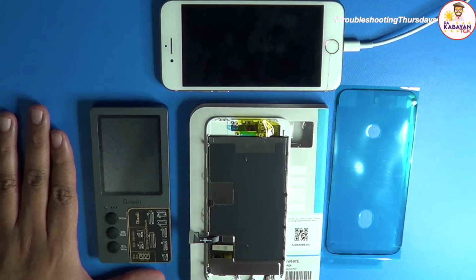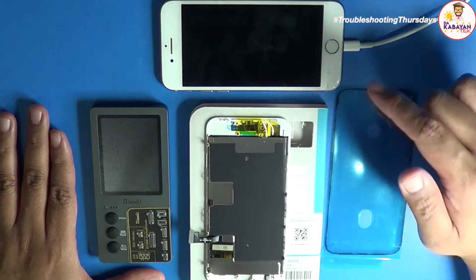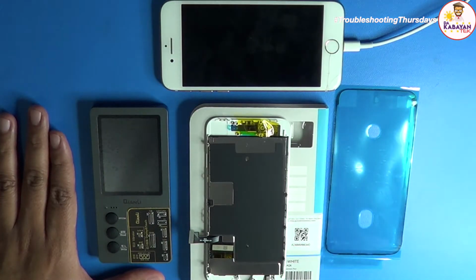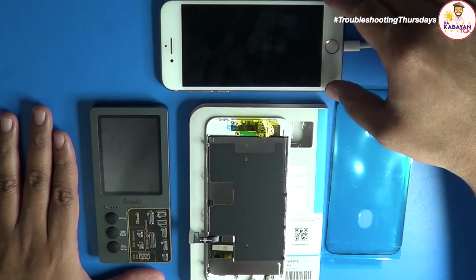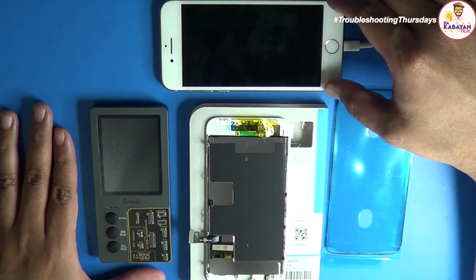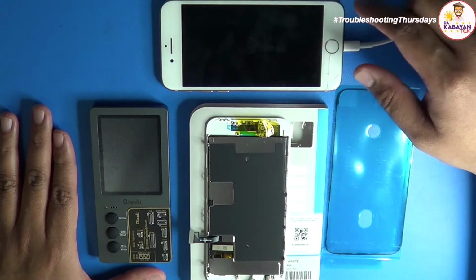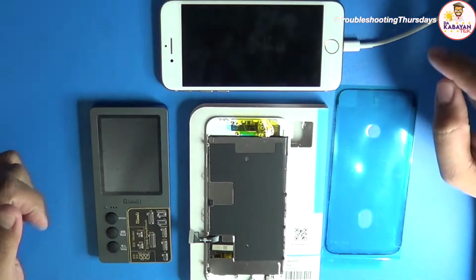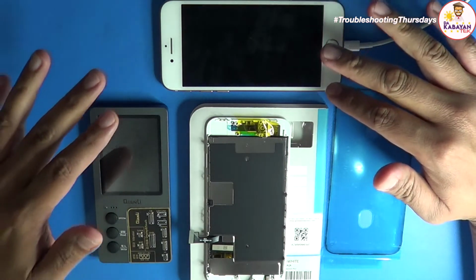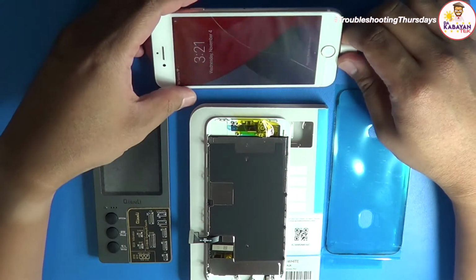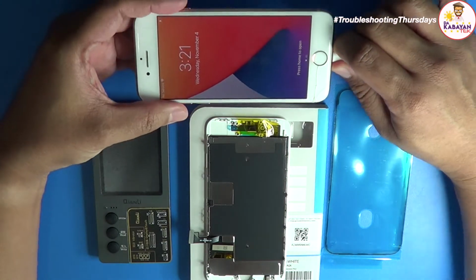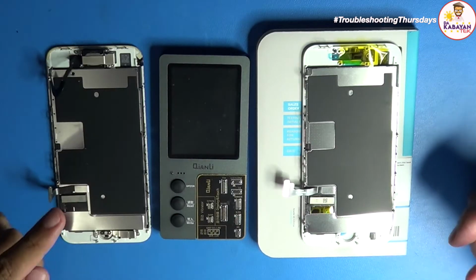So let's begin by removing the screen itself. We have other Troubleshooting Thursday and repair videos where we take out and replace the iPhone 8 screen, so please watch those. I will also put the link so you can see how to remove the screen from an iPhone 8. Let me fast forward this process. So, we have removed the screen from the phone.